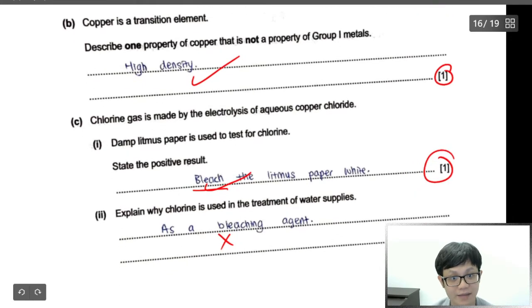Chlorine gas is made by electrolysis of aqueous copper chloride. Then litmus paper is used to test chlorine. State the positive result. If you say it bleaches the litmus paper, there is no need to say it bleaches the litmus paper white. I still give full marks, but there is no need to say it.